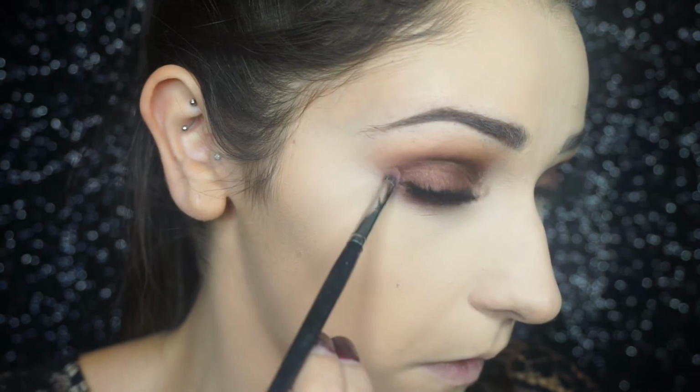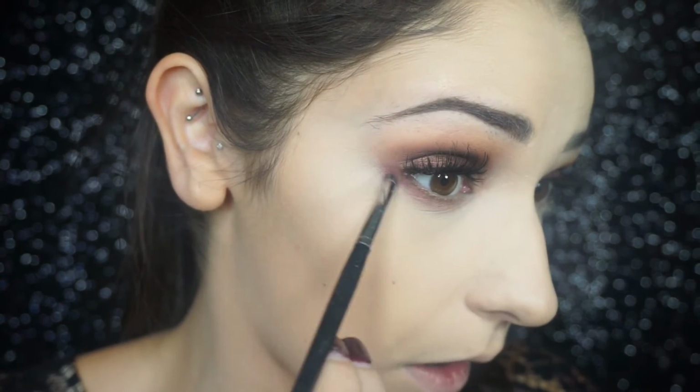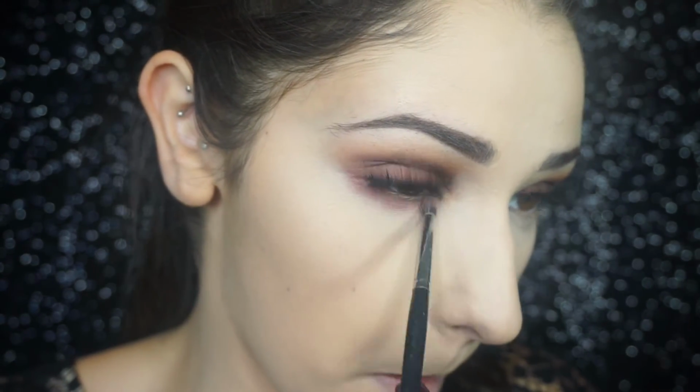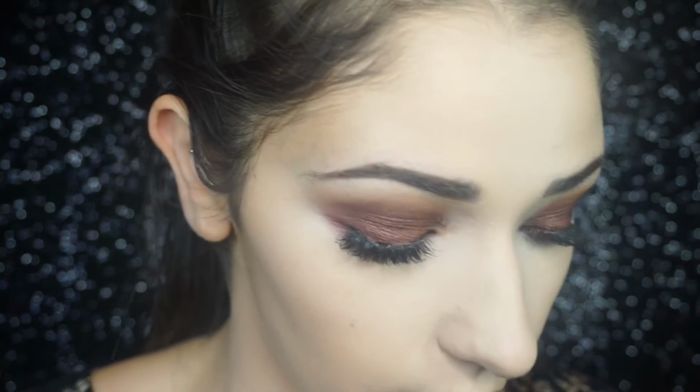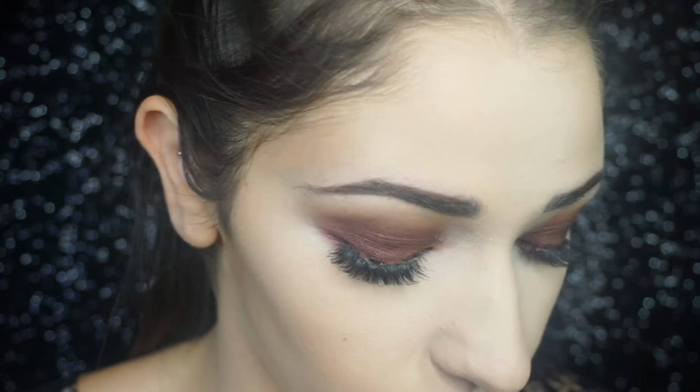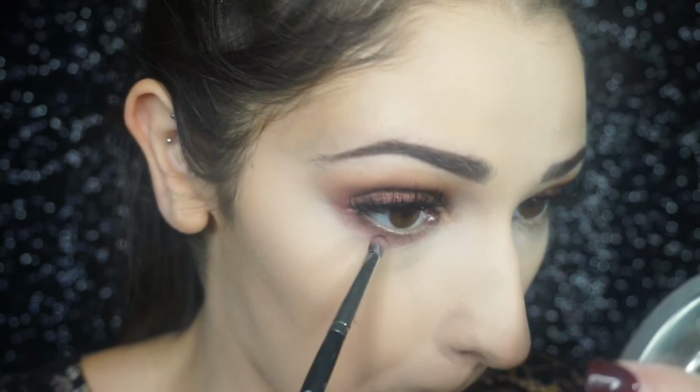I'm going to make sure I connect that outer corner on the lower lash line. And I'm going to make sure I connect it to that outer corner on the lid. I'm going to go in with a darker color just because I feel like her lower lash line is super dark. I'm going to go in with Makeup Geek Americano. And I'm going to make sure that I really blend this up to my lower lash line.